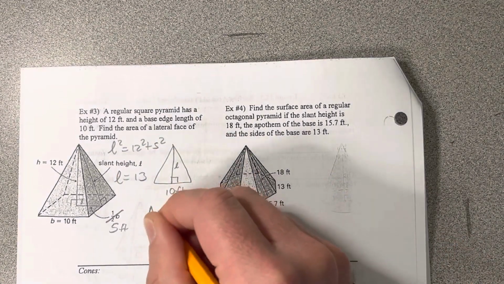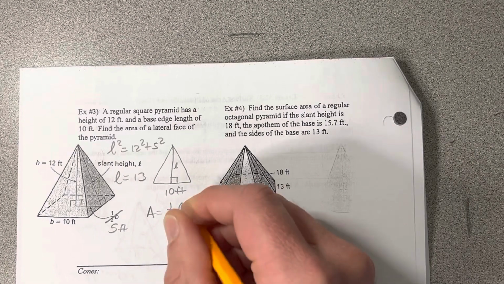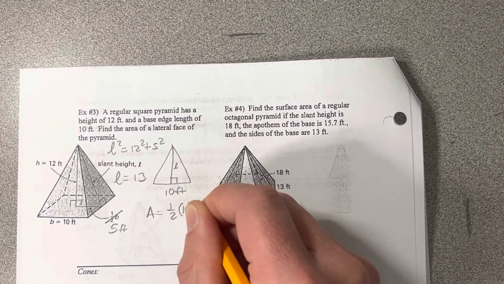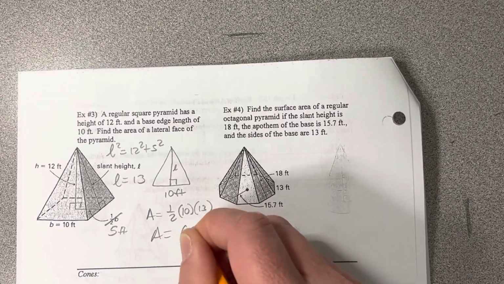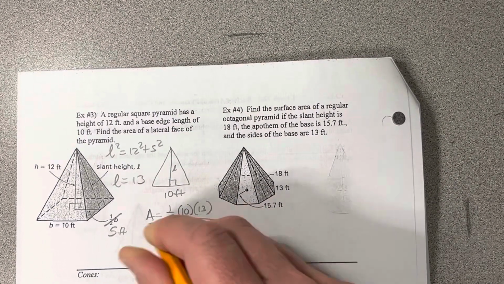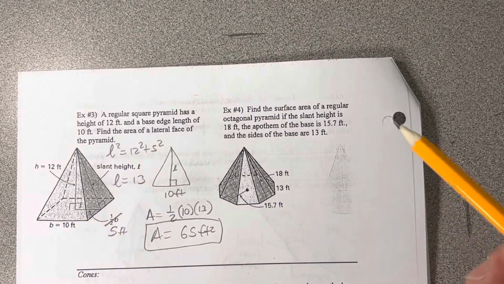And then to find the area, the lateral area is 1/2 base times that height we just found. And we're going to get 65 feet squared. And that's just one of the lateral faces.